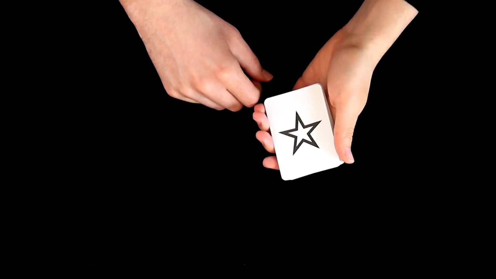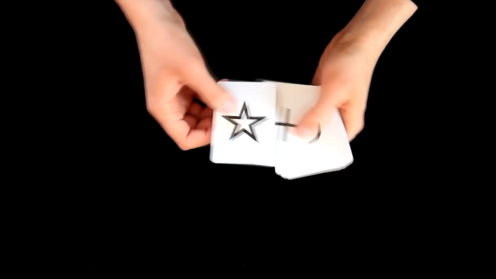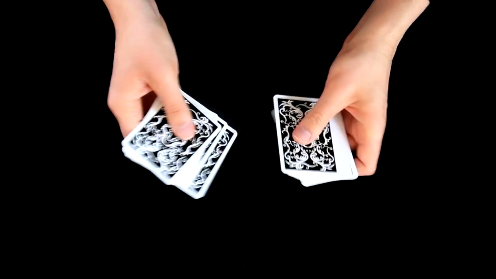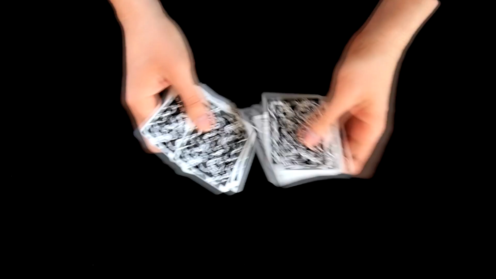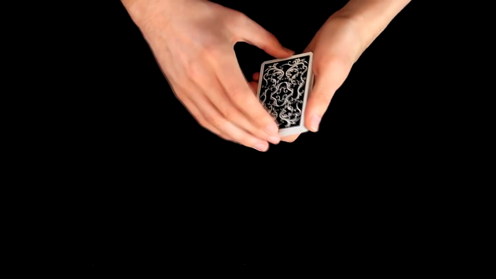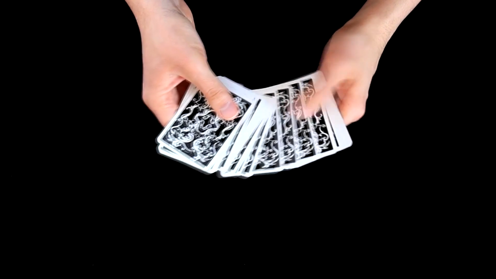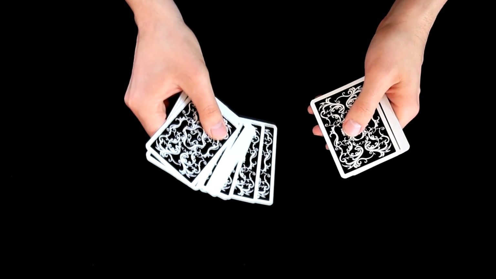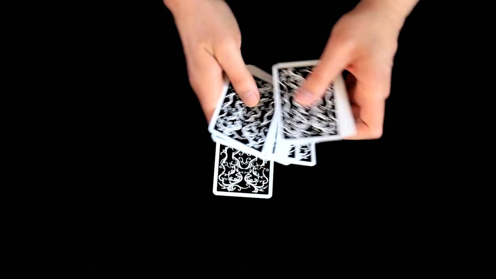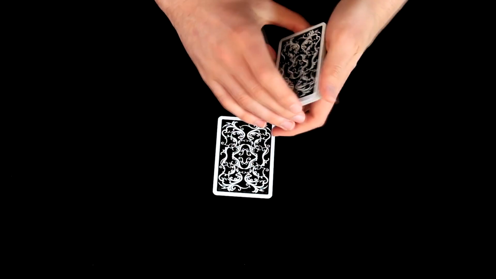For this experiment we need 5 ESP symbols: star, plus, circle, square and wavy lines. And then we will shuffle the packet and ask spectator to cut the deck as well, and then select one card at random. So let's say he likes this card over here. We will place it on the table, but we will not look at it at the moment.